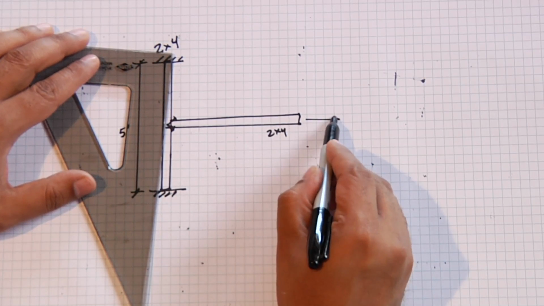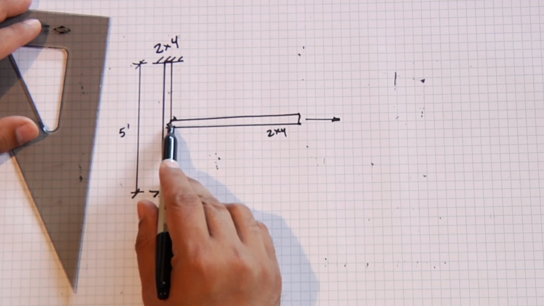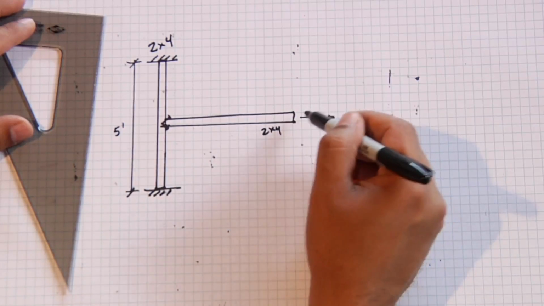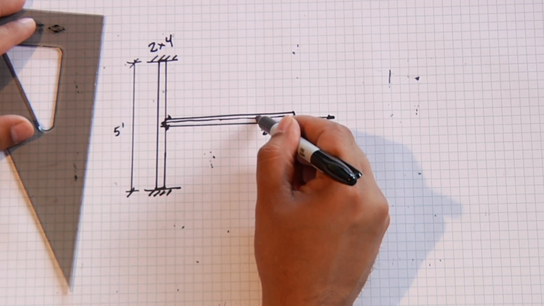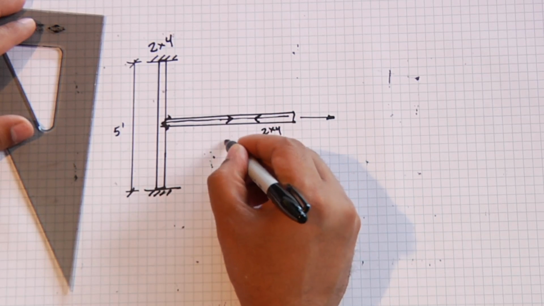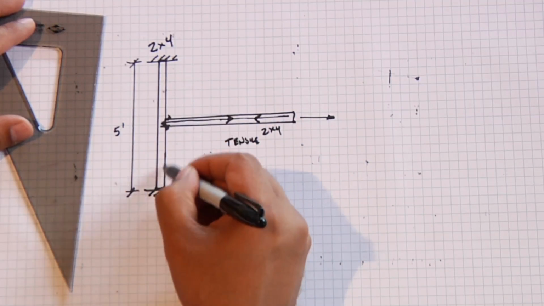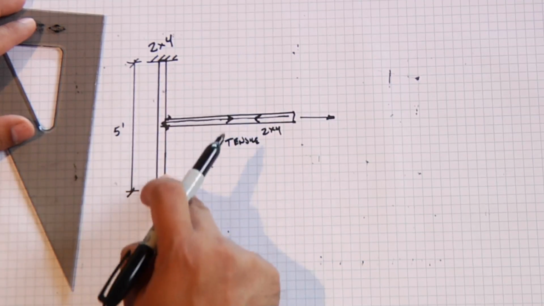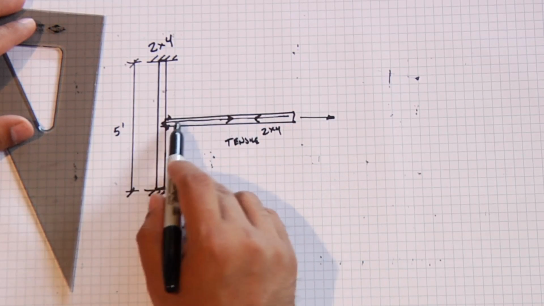And if I apply a load on this 2x4 to try to detach it from this connection, what I'm essentially doing is pulling on this 2x4 in a tensile stress. This is causing a tensile stress. It is causing a bending moment in this 2x4, but if this is reasonably secure, it's going to be very, very hard to pull this 2x4 out of that connection, because you have these two nailed connections and you have this wood member coming into that other 2x4.